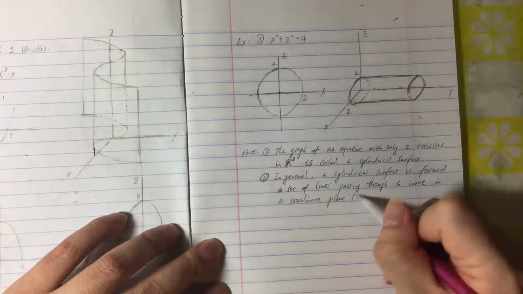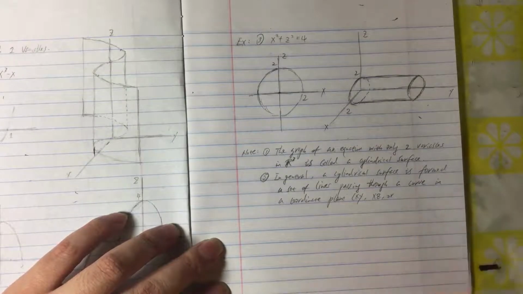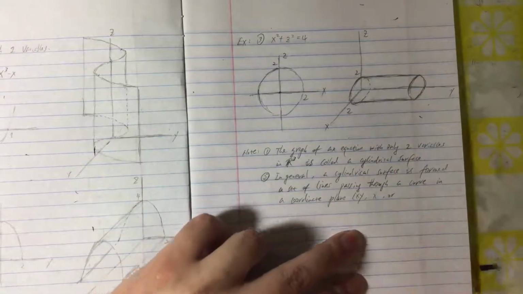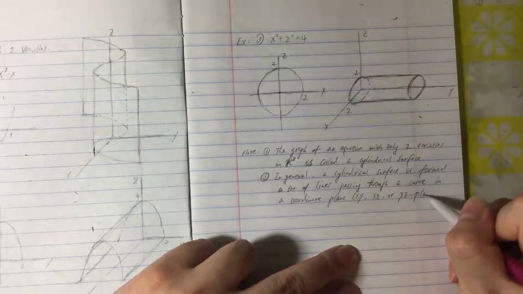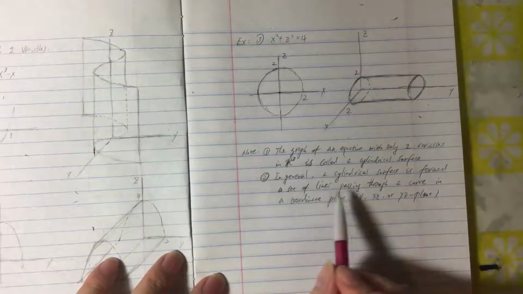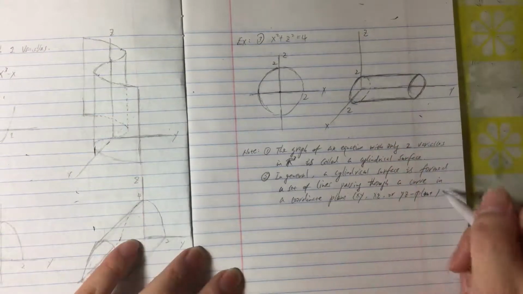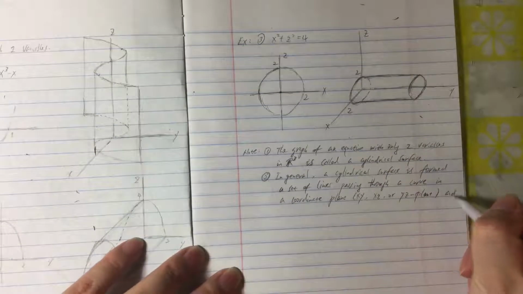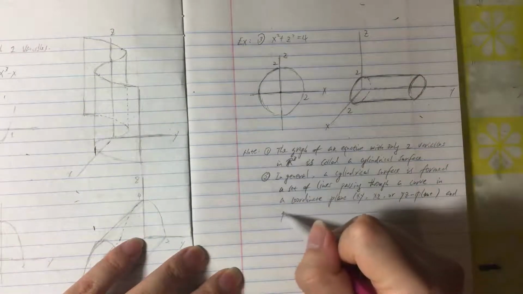Coordinate plane means the xy plane, xz plane, or yz plane. They are called coordinate planes. In general, a cylindrical surface is formed by a set of lines passing through a curve in a coordinate plane and perpendicular to the coordinate plane.